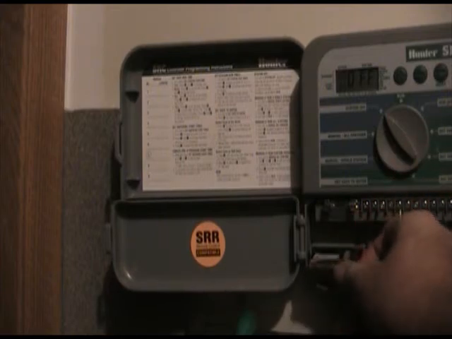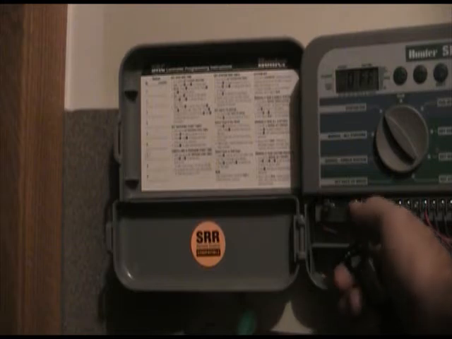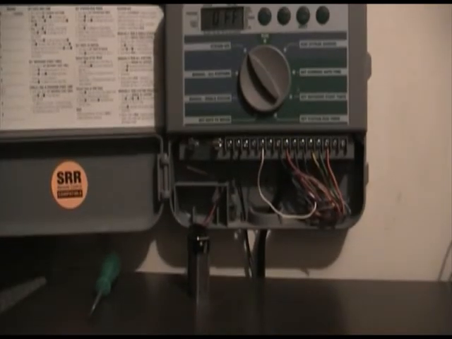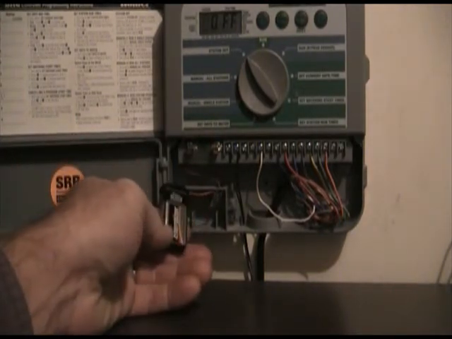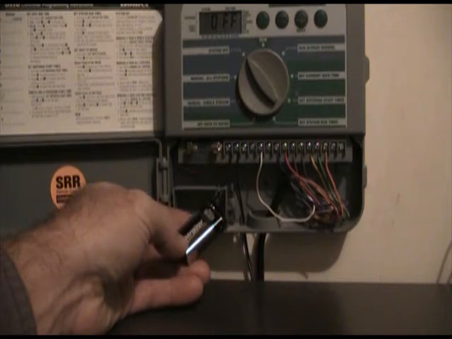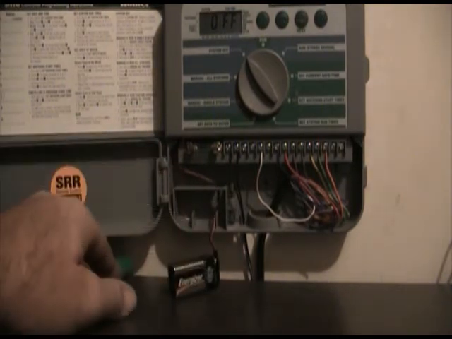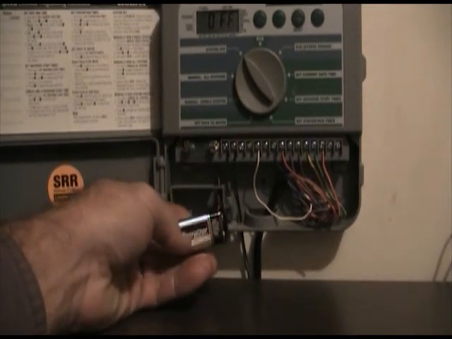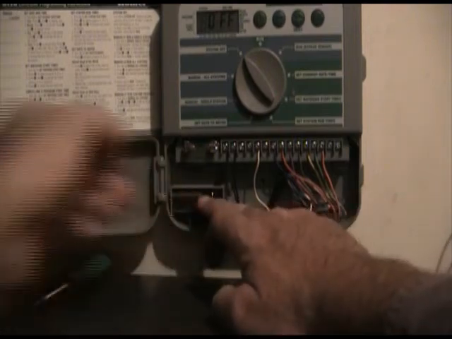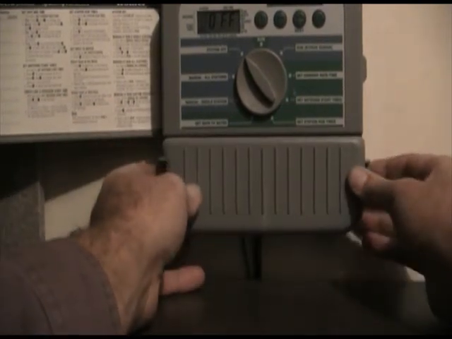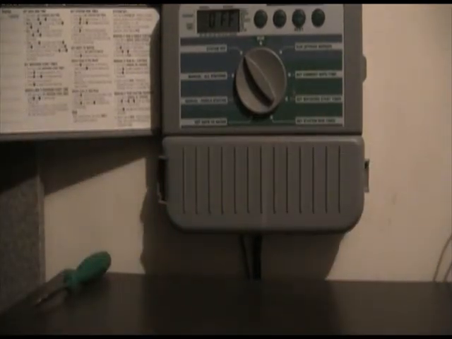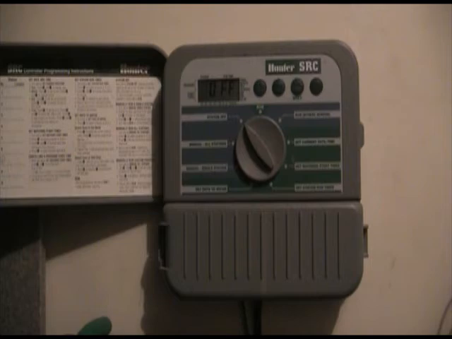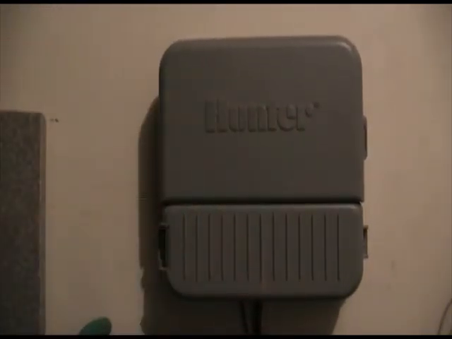So now that we've winterized this sprinkler system, I'll show you something else, because some people unplug this battery and leave it off to the side or on top of the controller, and others just place it inside here and leave it. I would change this battery every year or every other year. So we'll close this up. And so that is our Hunter SRC controller. Now on to the next.